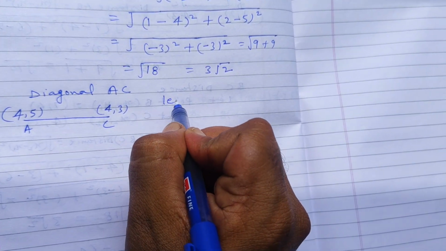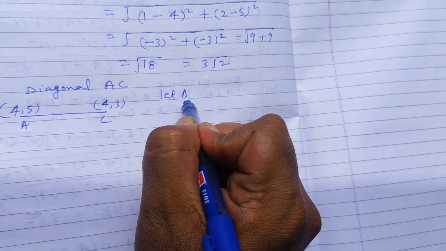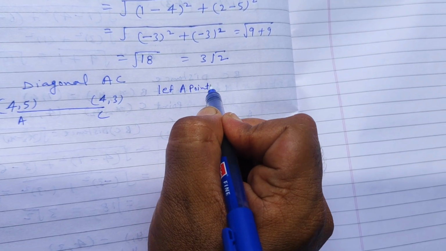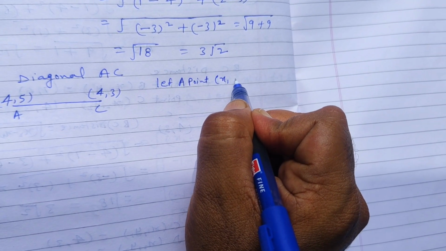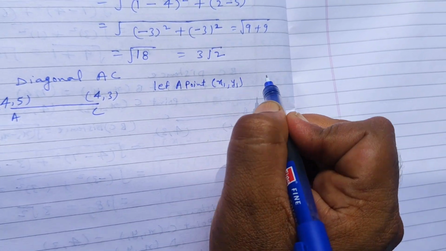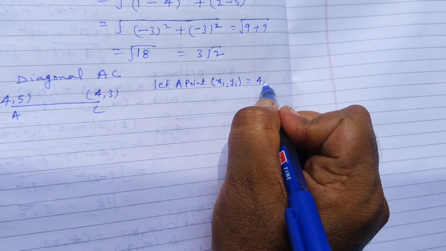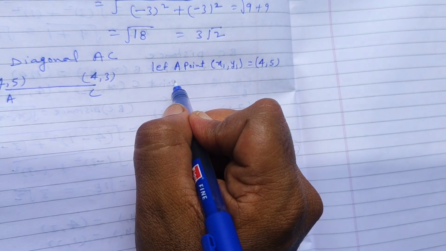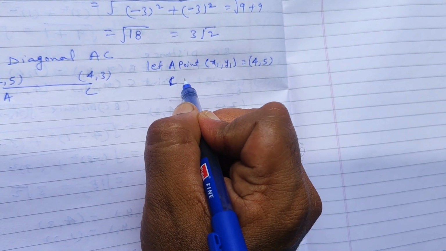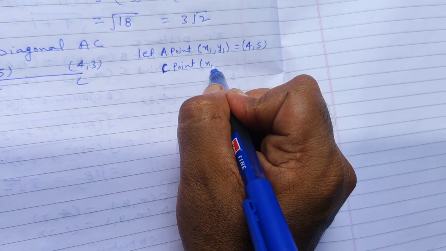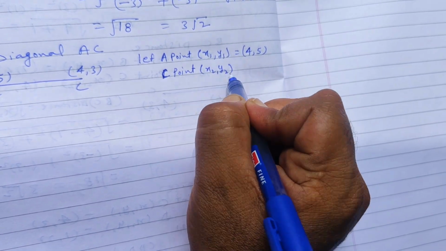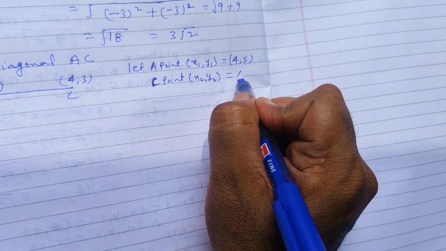Let A point (x1, y1) be 4 and 5 and C point (x2, y2) be 4 and 3.